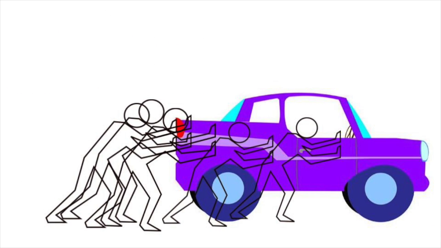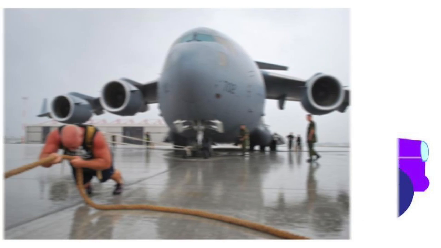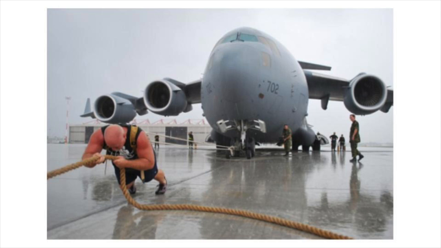Since each individual is already maxed out, we recruit more people to push the car. This is exactly how your body works to increase the velocity of an exercise. Now, the weight itself doesn't need to literally move fast. The simple intent of accelerating as fast as possible increases motor unit recruitment.